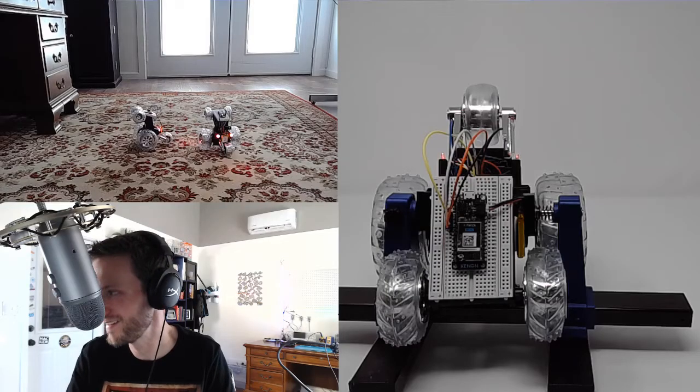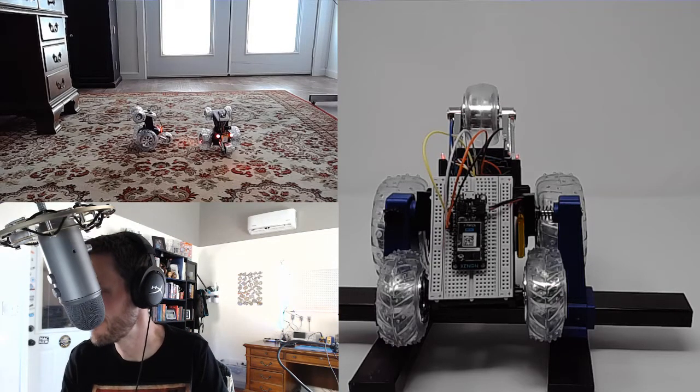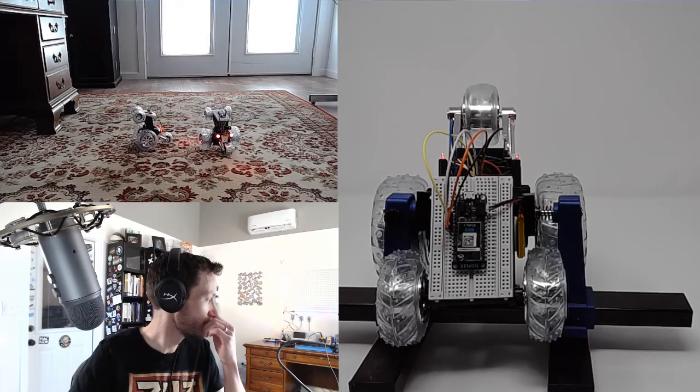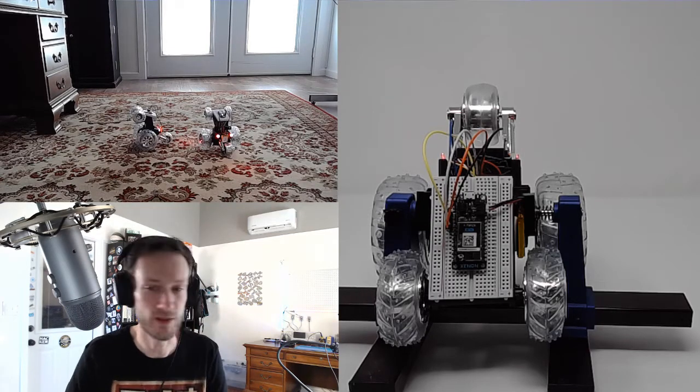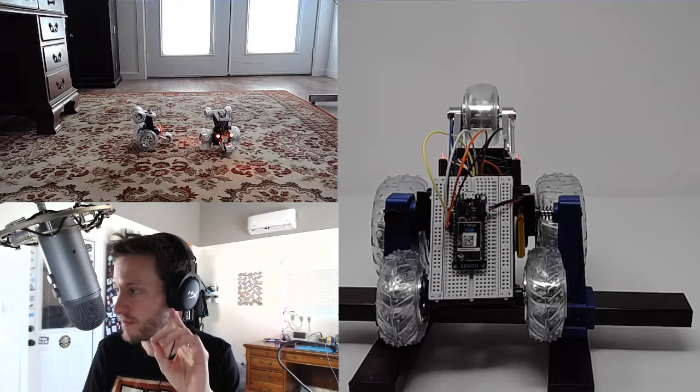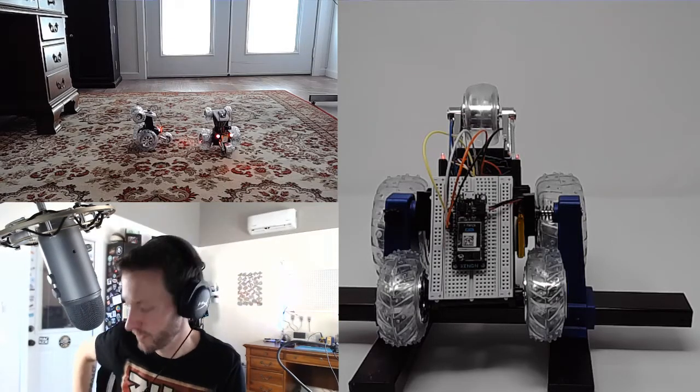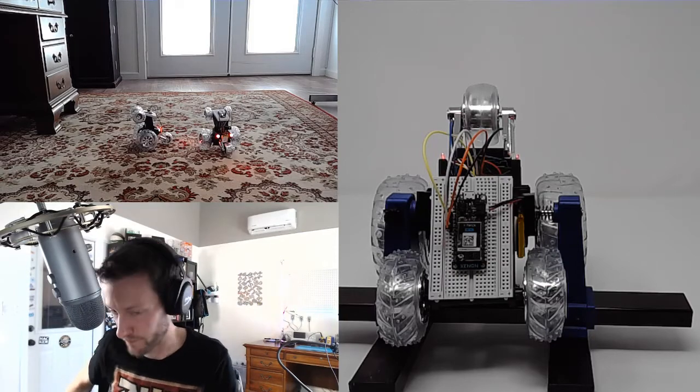Let's see. It's not doing anything. It's just offline. Why? Tiny LiPo battery. Okay. Battery switch time, so bear with me. I'm gonna do that real quick.